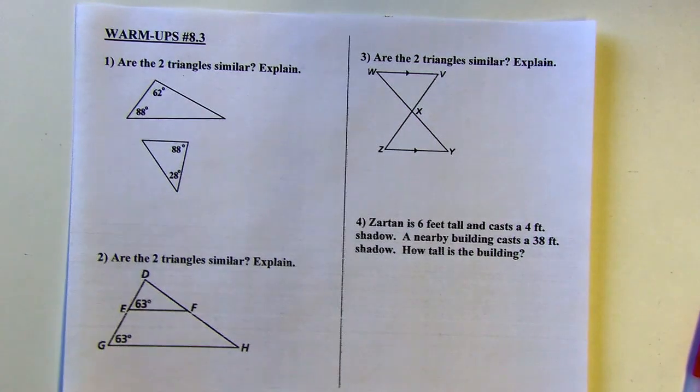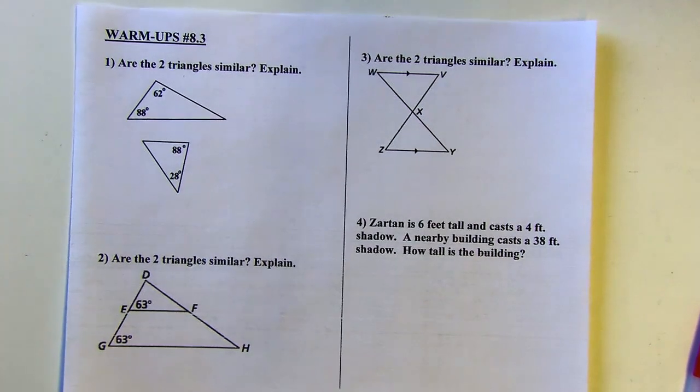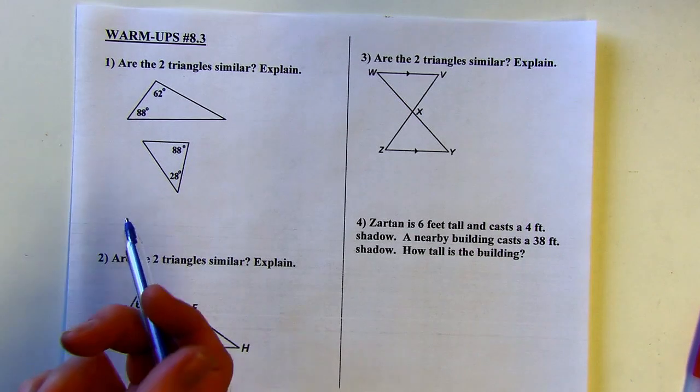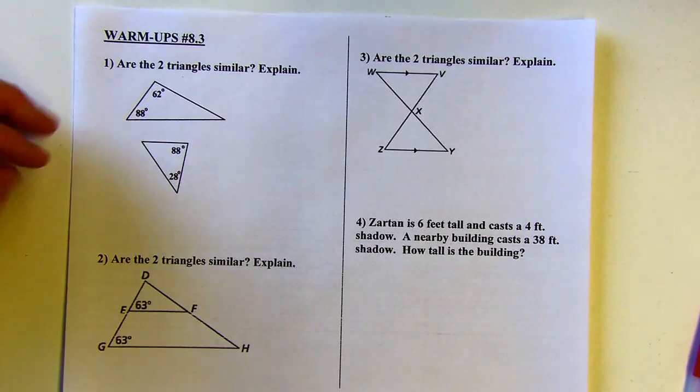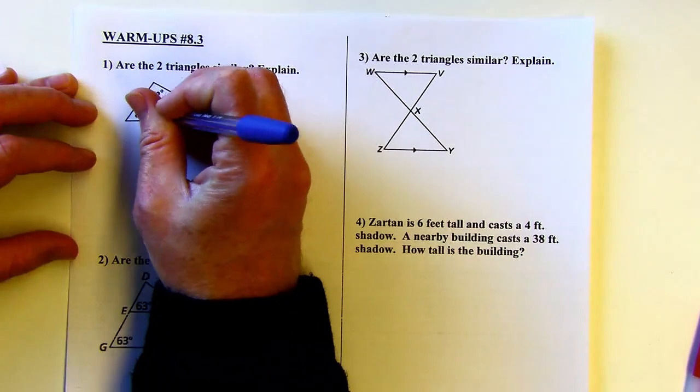Okay, here's warm-up number 8.3. Are the two triangles similar? So since I'm only dealing with angles here, I'm thinking angle similarity postulate. So I need two pairs of congruent angles.